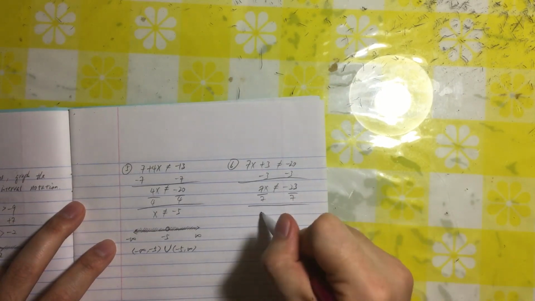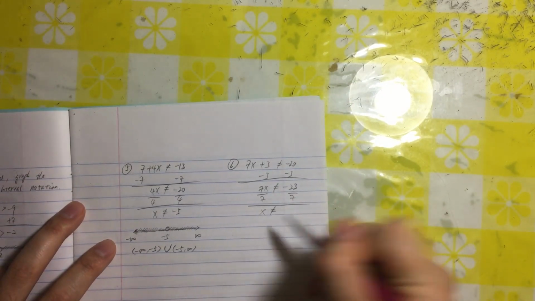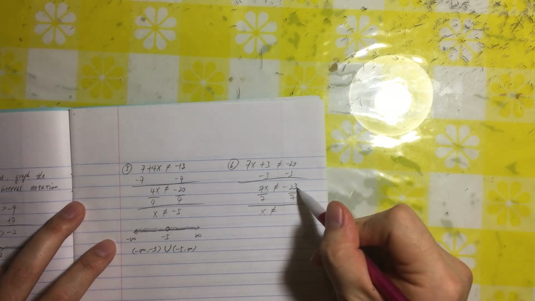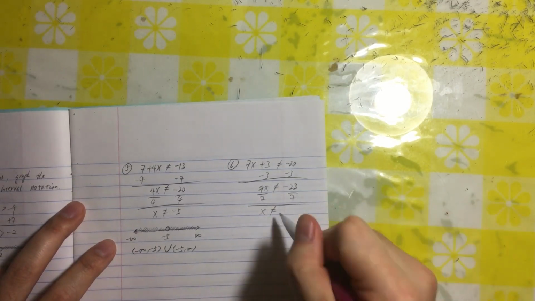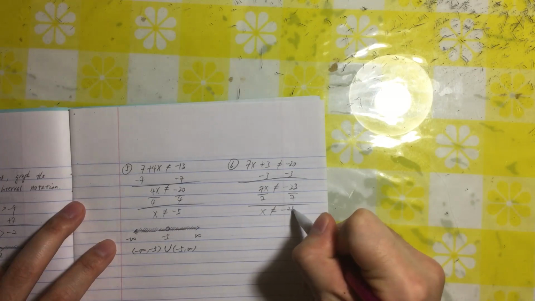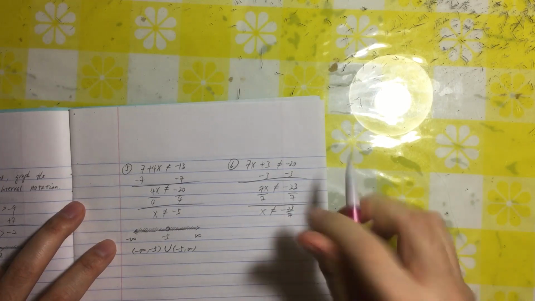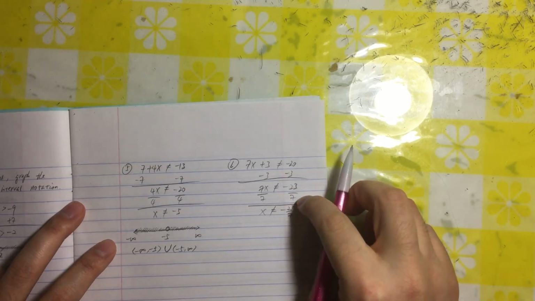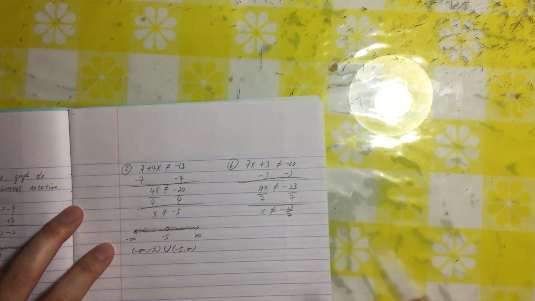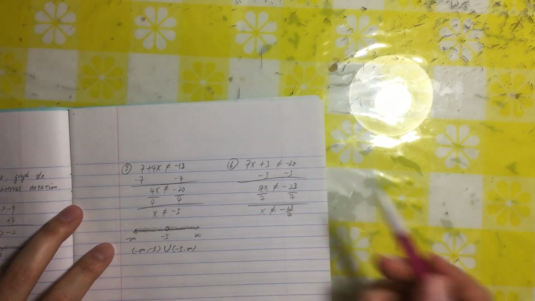On the left side, 7 cancels, and I get x by itself. On the right side, 23 and 7 are not divisible, so we leave it the way it is. That's the solution to this inequality.